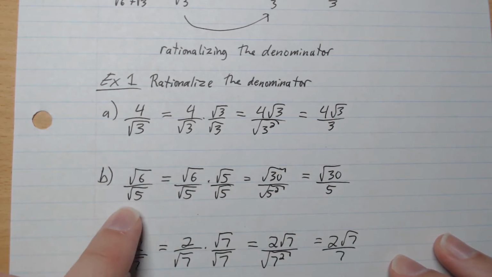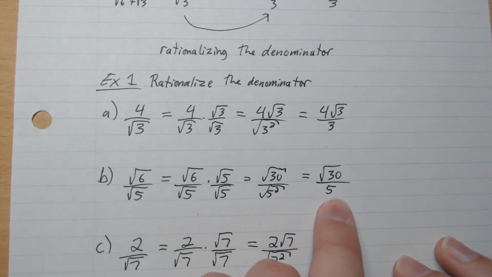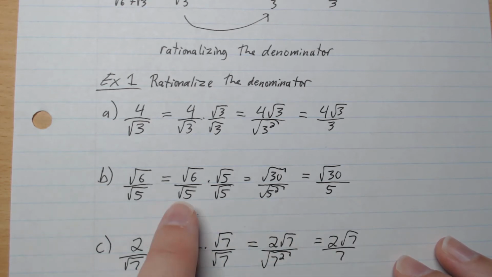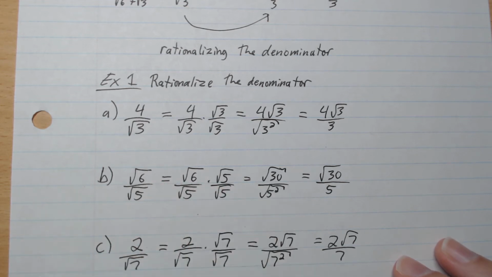B, root 6 over root 5. So we want to get rid of the root 5. So times root 5 over root 5 like that. This gives root 5 squared, which reduces to 5 like that. And on the top, we have root 6 times root 5, which gives root 30.